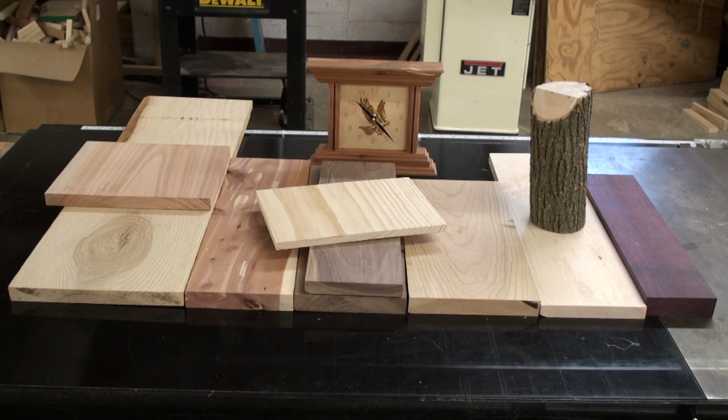Now that we have a good understanding of coniferous and deciduous trees and how they relate to softwood and hardwood trees, I'd like to go through a few of the common woods you might find in the wood shop.